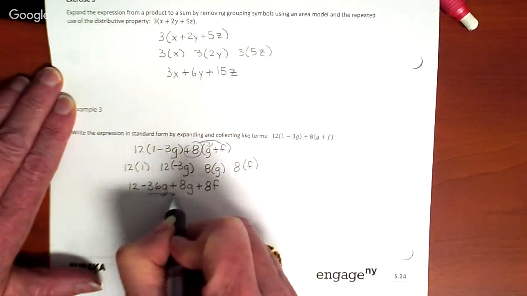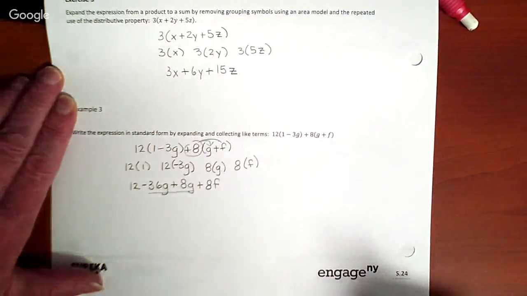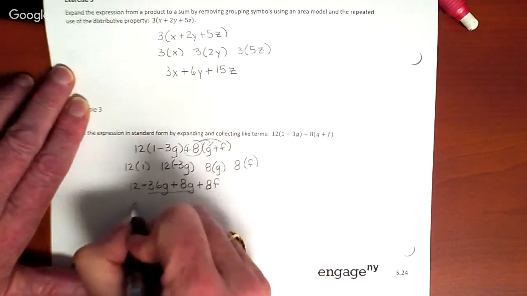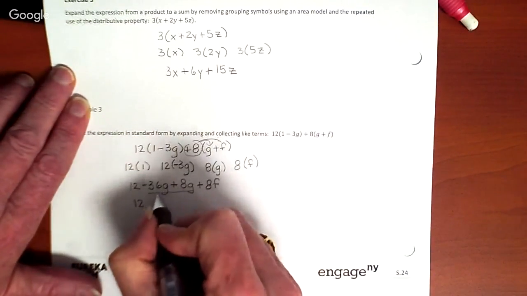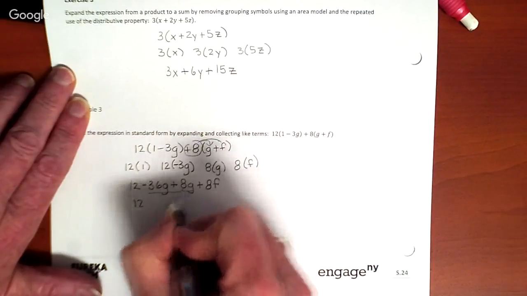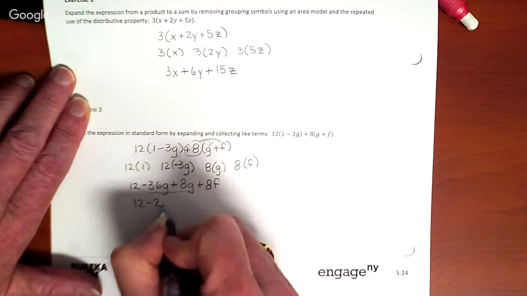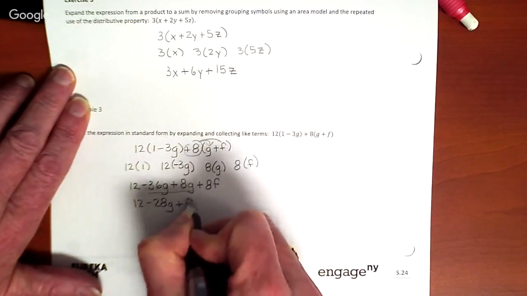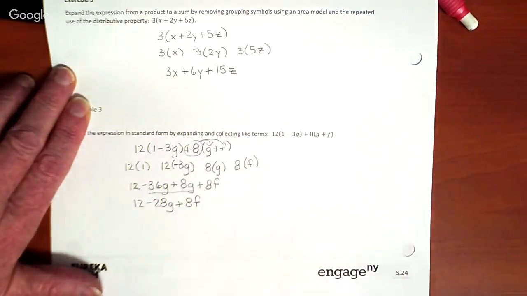So to put my g's together, and they have to go first, or my f has to actually go first, but we got to put these together. So we have 12. Negative 36 plus 8 is a negative 28g plus 8f.